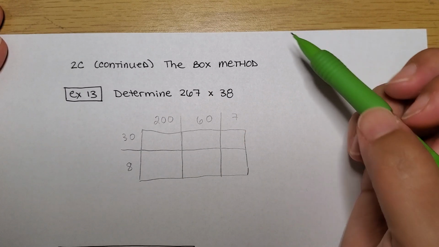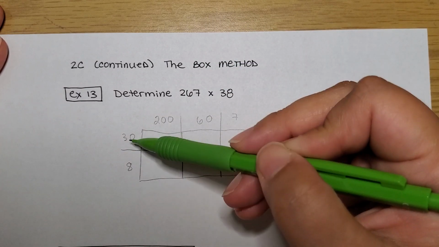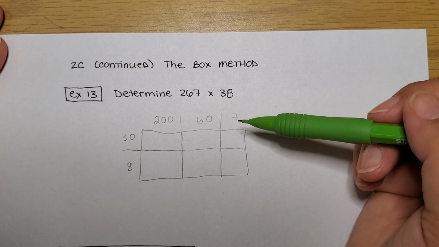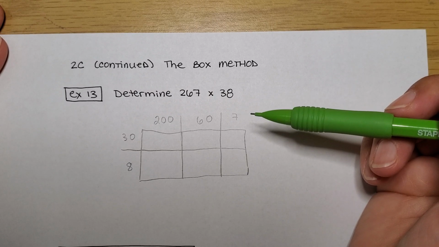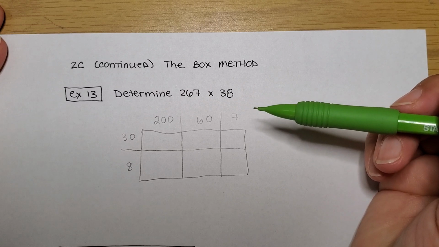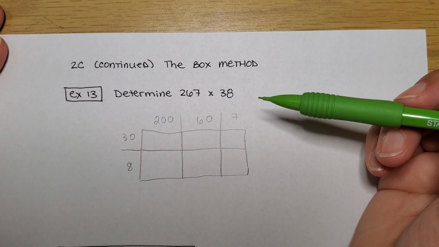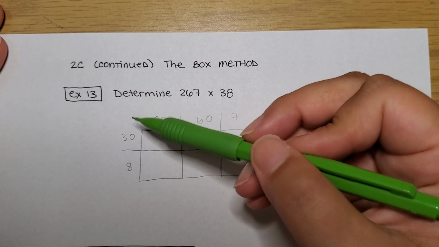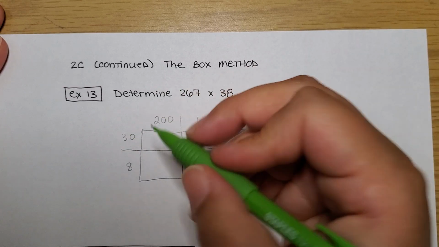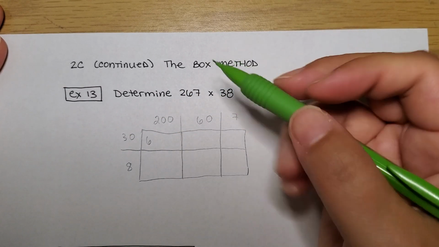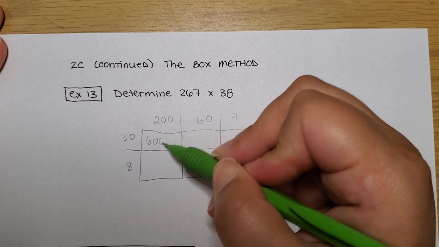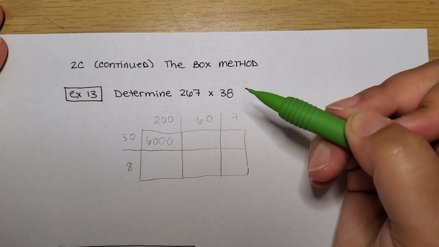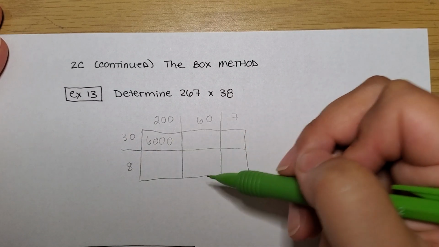Now, what I'm going to do is find the product of each number that's on the side with each number that's at the top. In the last video, we talked about how if you have zeros involved in multiplication at the end of a number, you just add that many zeros at the end of the product. So for example, if I need to find 30 times 200, I could think of it as 3 times 2, which is 6. And then I have 2 zeros here and 1 zero here. So we'll do that for each number going across or inside the box.